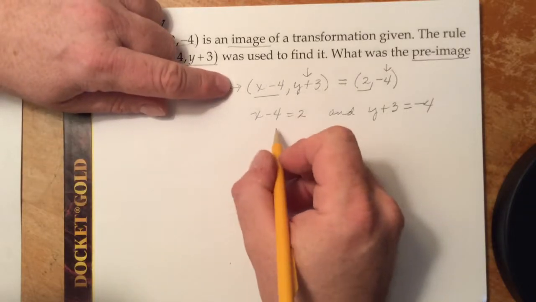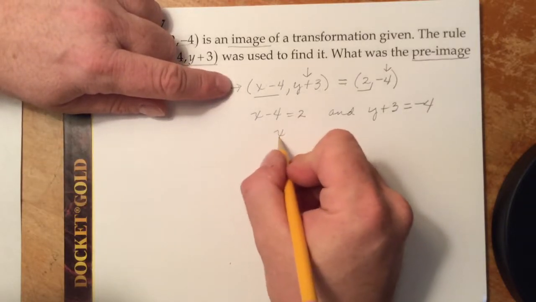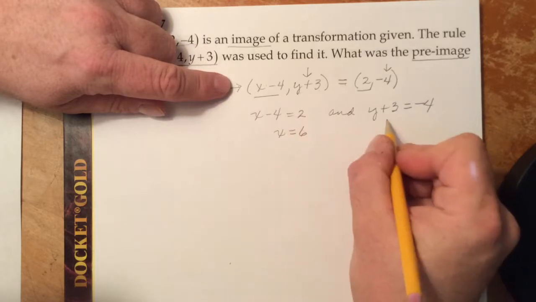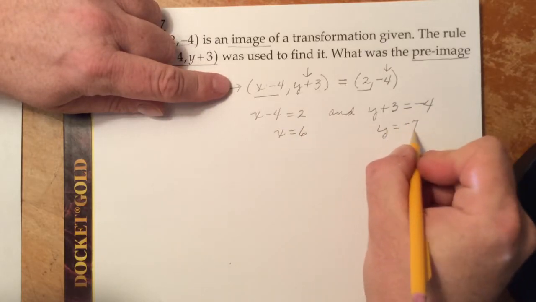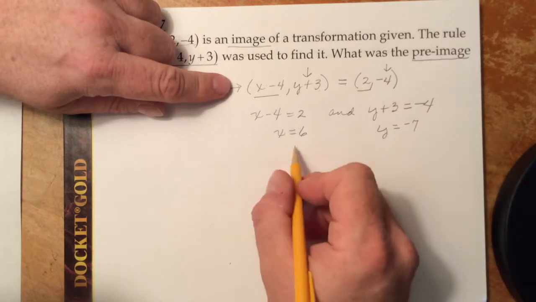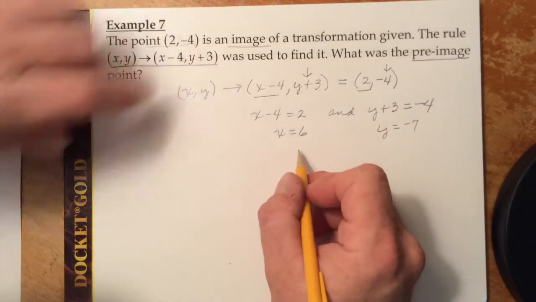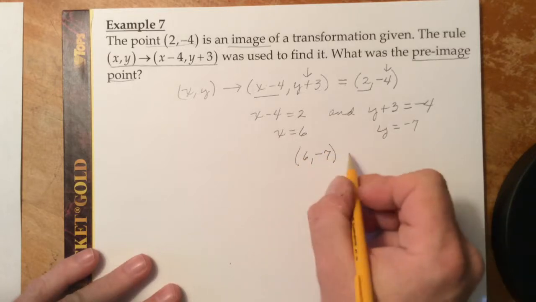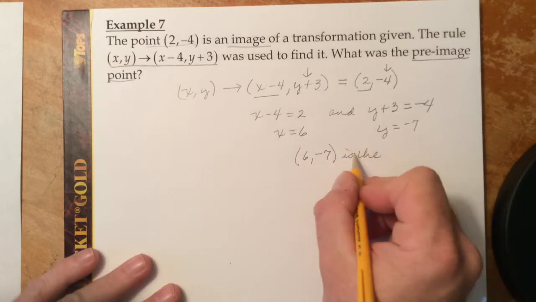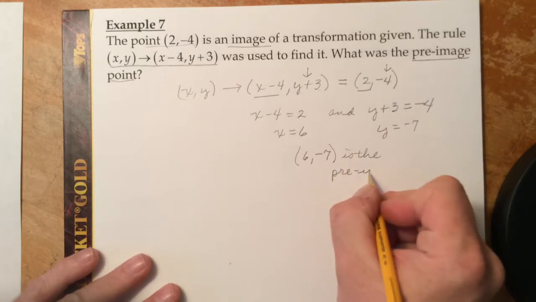And solve both equations. Add 4 to both sides here, we get x equals 6. We subtract 3 from both sides over here, and we get negative 7. And so our original point was at (6, negative 7). So (6, negative 7) is the pre-image point.